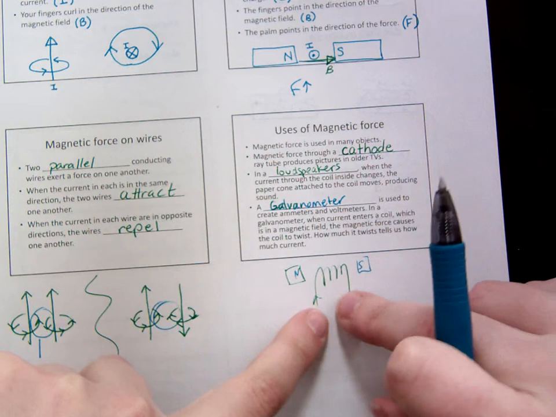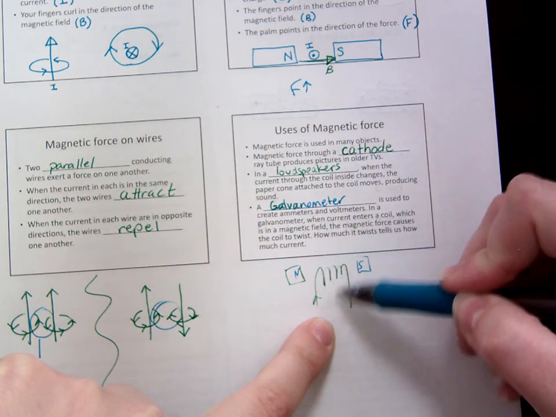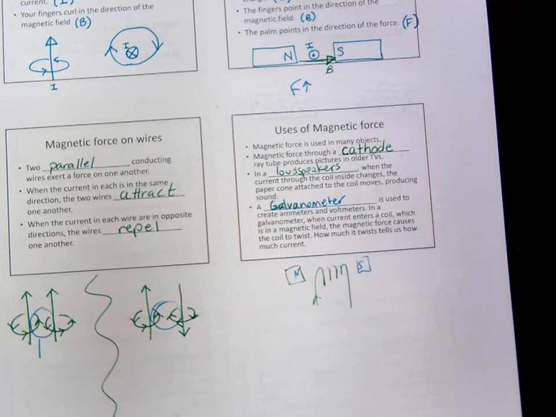The stronger the current, the stronger the magnetic field in the coil, and the more the coil will twist. So it allows us to read how much current and therefore how much voltage is in the circuit. Alright, so that's it for section 19.3.